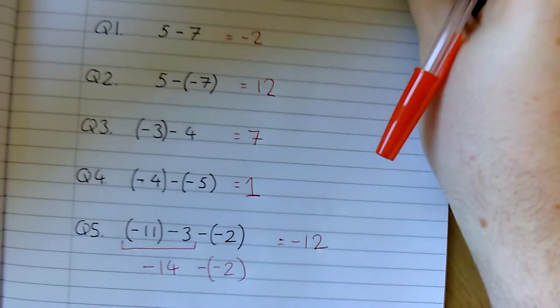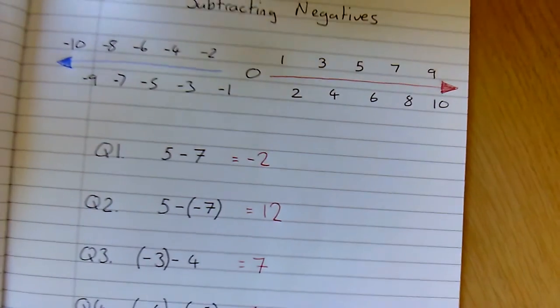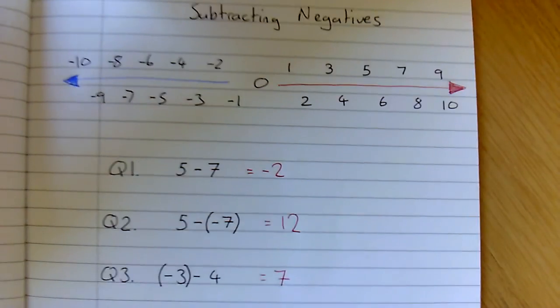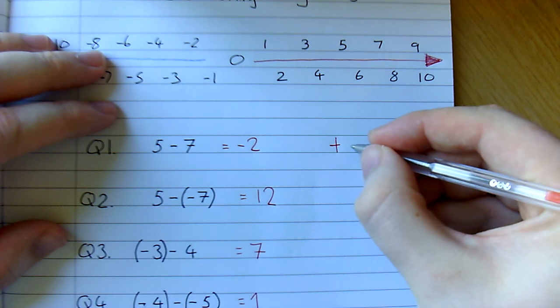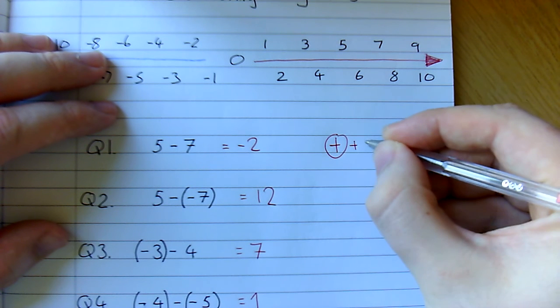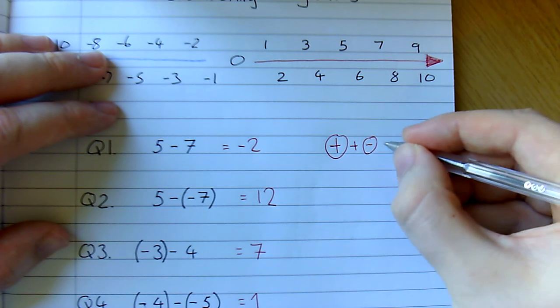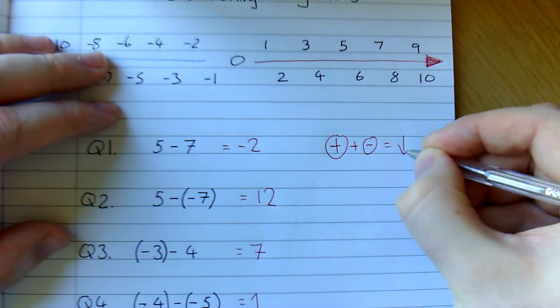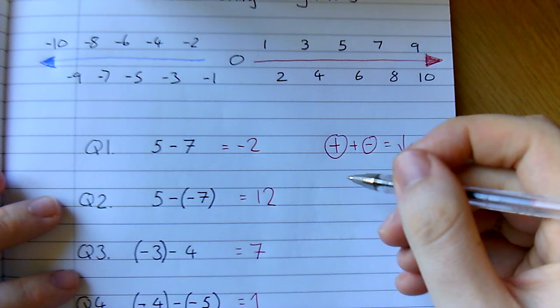So, as a rule of thumb, whenever you're doing a question like this, just so you're aware, a positive number plus, so a positive number add a negative number is going to go down, because you'll have a warm temperature, you're adding cold, you're going to go down.